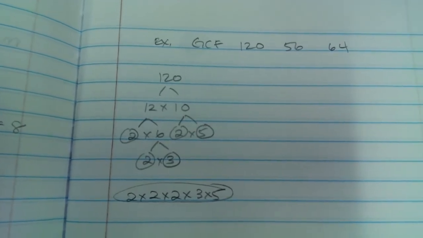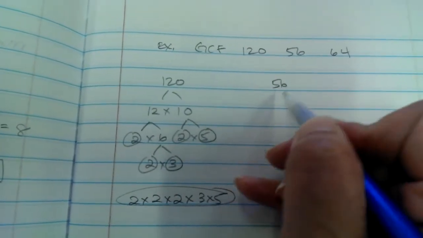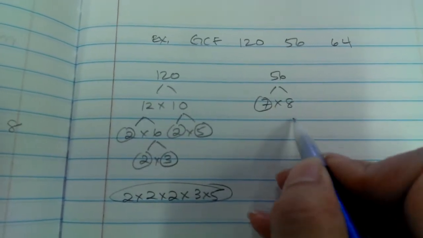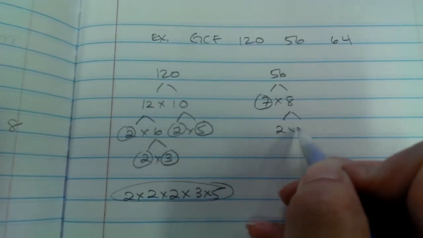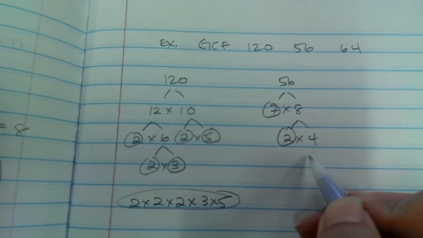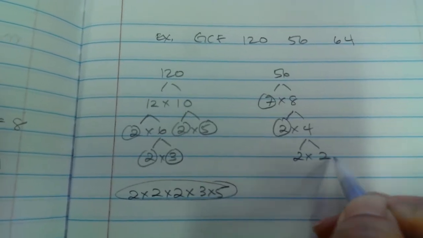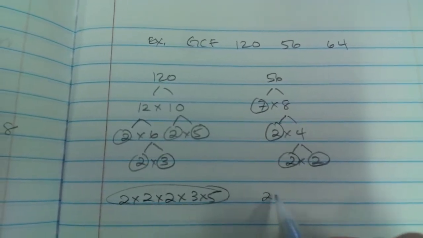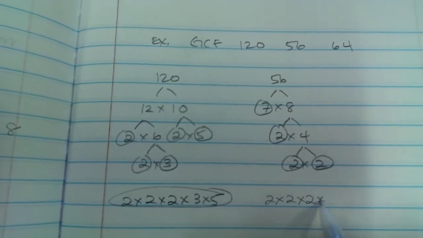Okay, now for 56. Prime factorization of 56, 7 times 8. 7 is prime, 8 is not, branch out. 2 times 4, 2 is prime, 4 is not, branch out. 2 times 2, and we are done. So the prime factorization of 56 is 2 times 2 times 2 times 7.